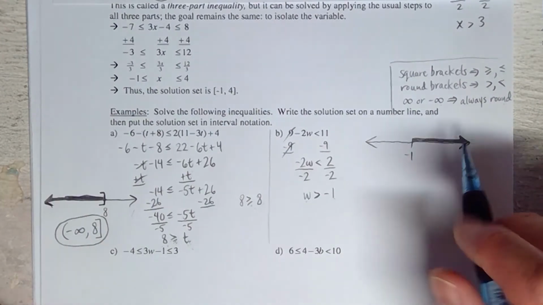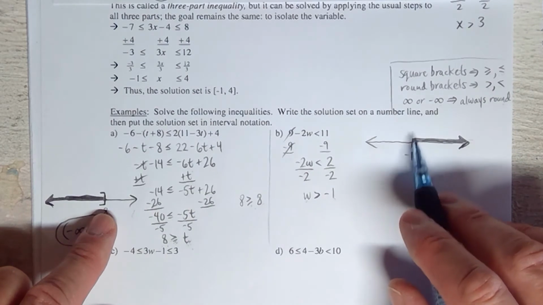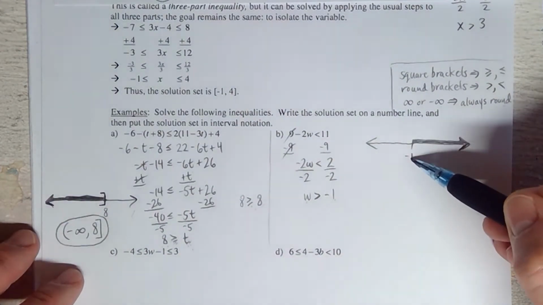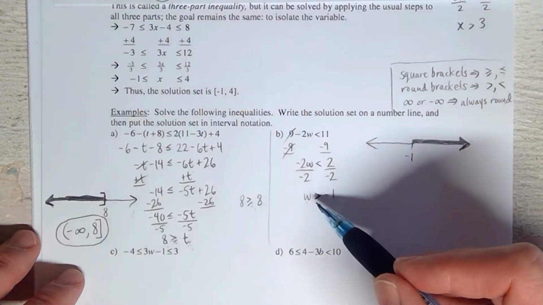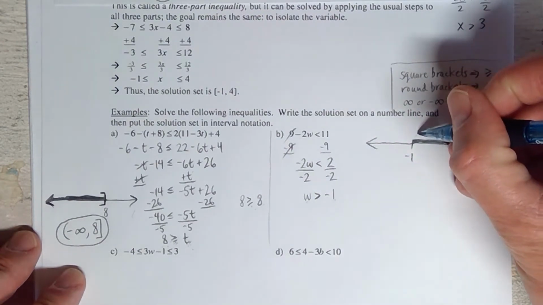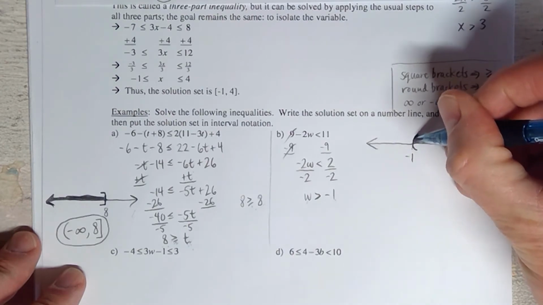But after you do your shading, you always have to remember to put that bracket on the number. It kind of closes up the shading, but it also indicates whether or not -1 is a solution itself. If the alligator does not have feet underneath the mouth right there, it is not going to be a solution, -1 that is, and therefore you use a round bracket.